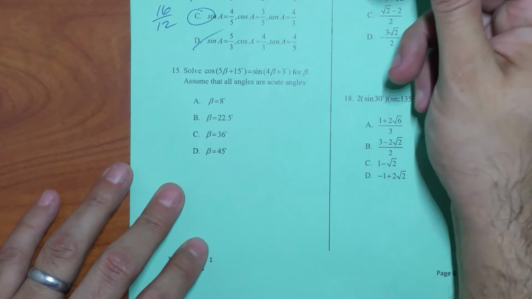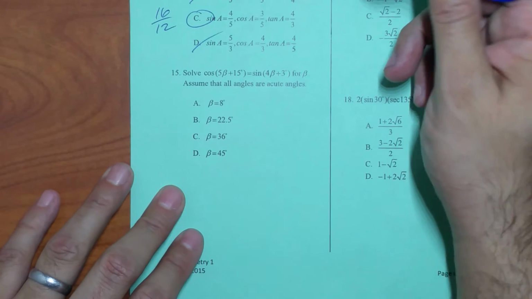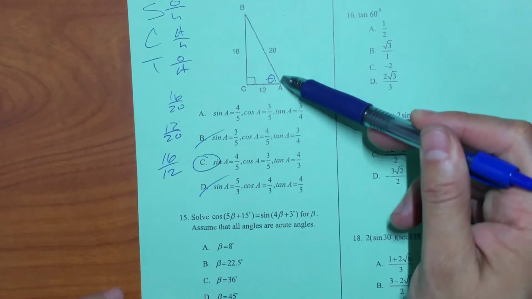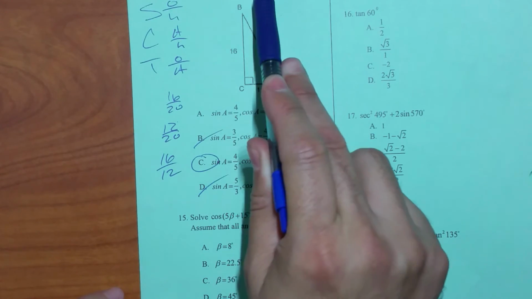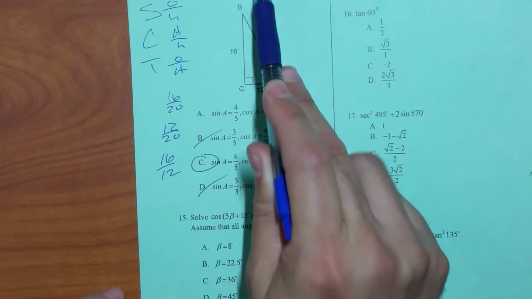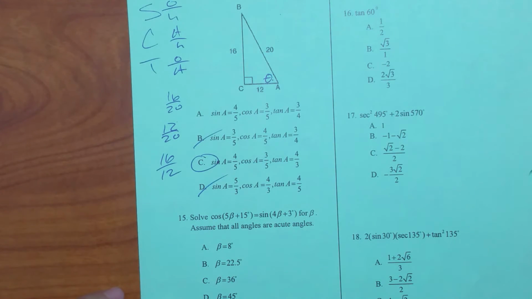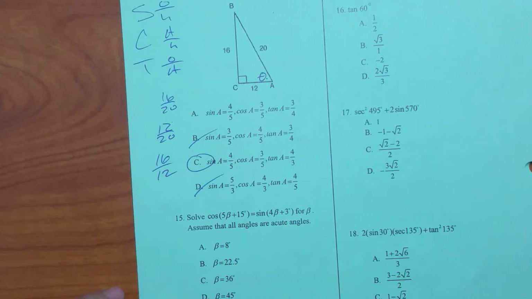It starts with where you end up here. So your reference angle is A. It's always A, because it says A. That's where I get that one from. If it was like sine B, it would be B, right? Okay.